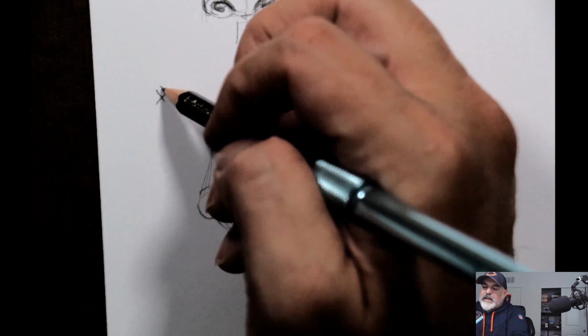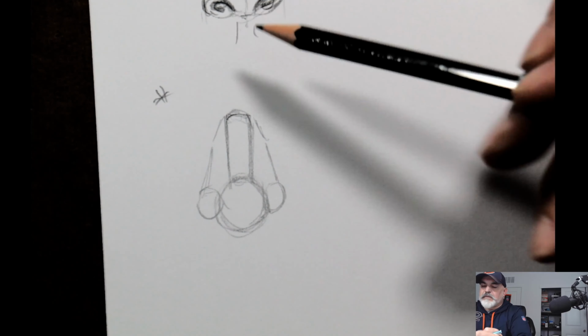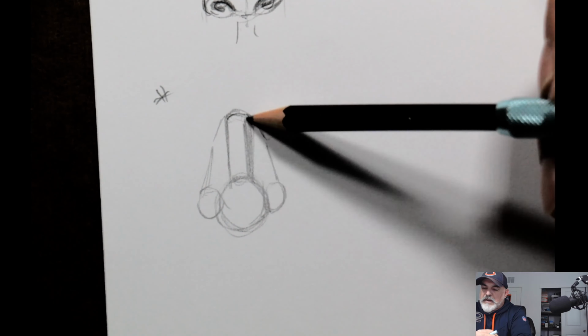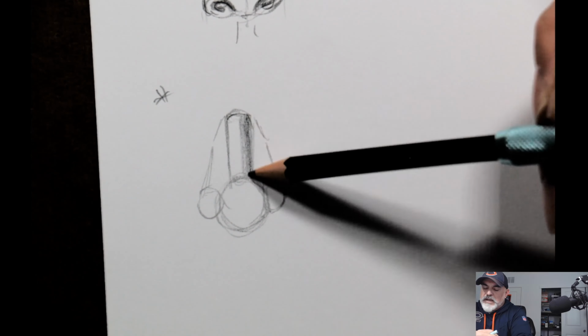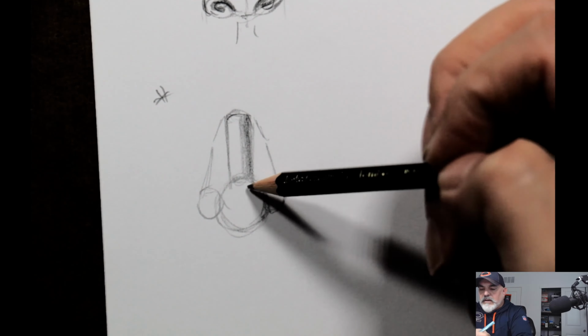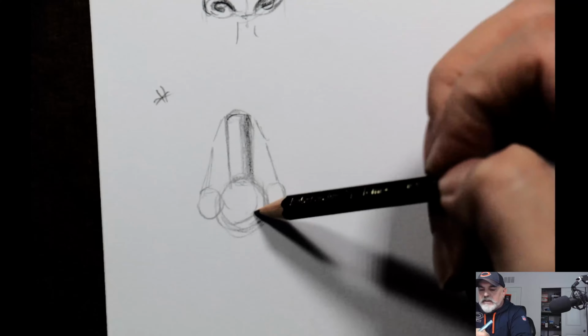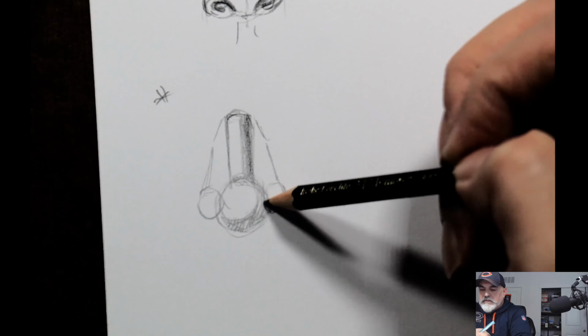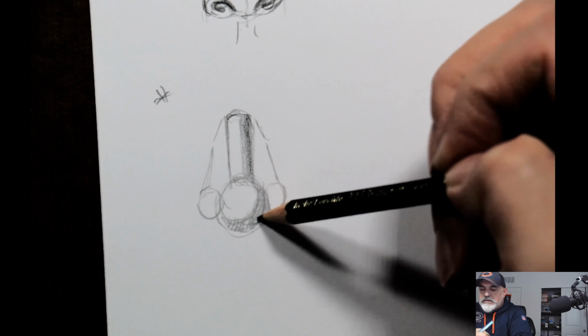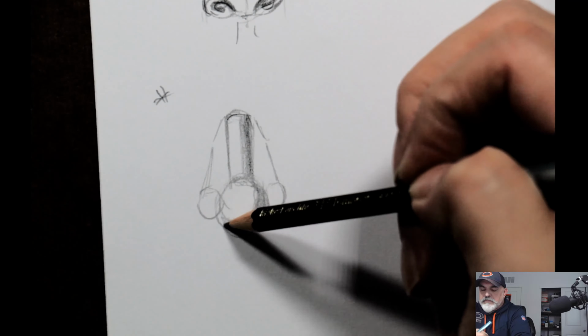So we're saying light is coming from this angle. That means this side of my cylinder is going to be in shadow. And that also means that this side of my sphere is going to be in shadow.